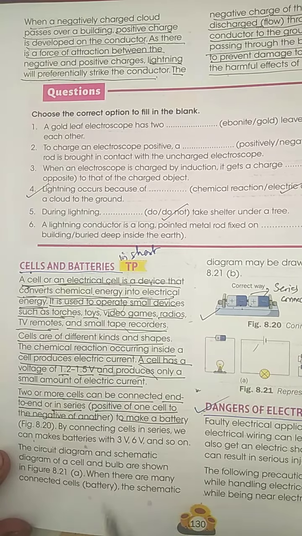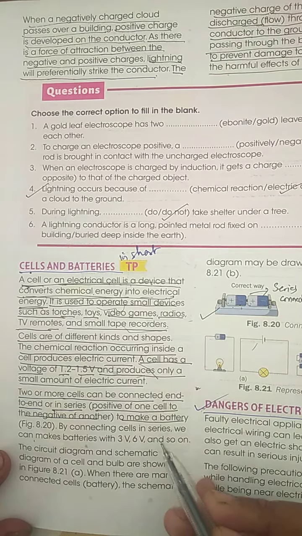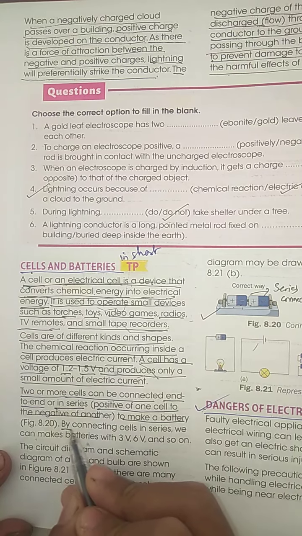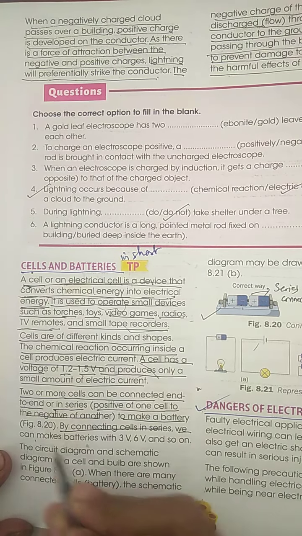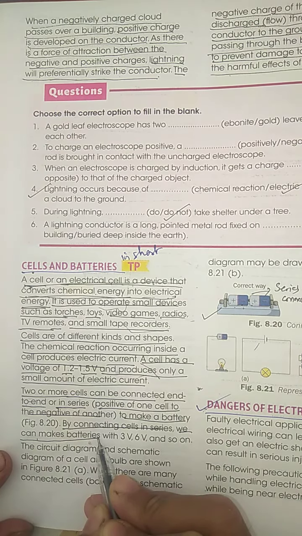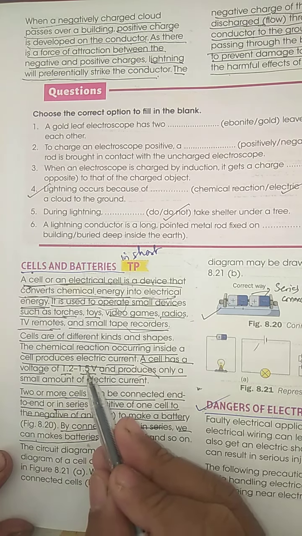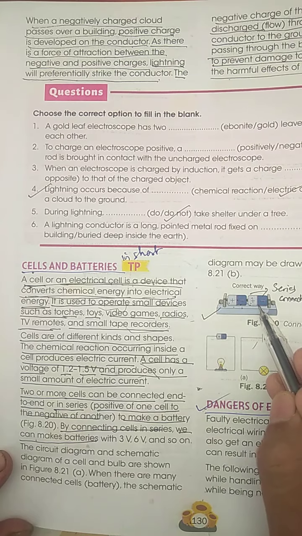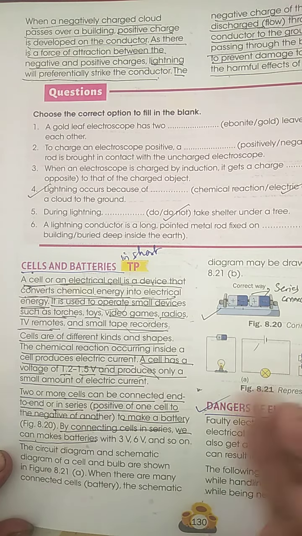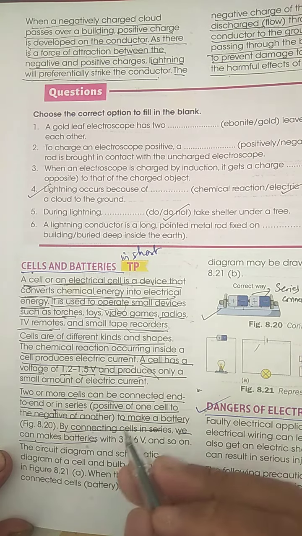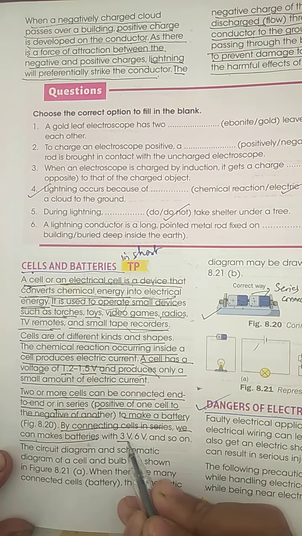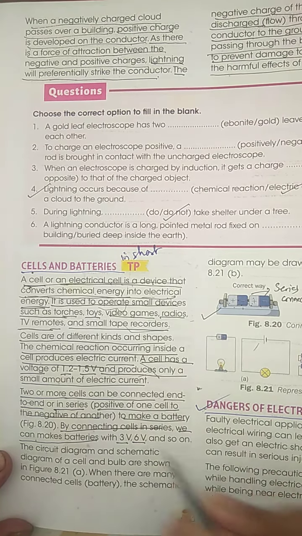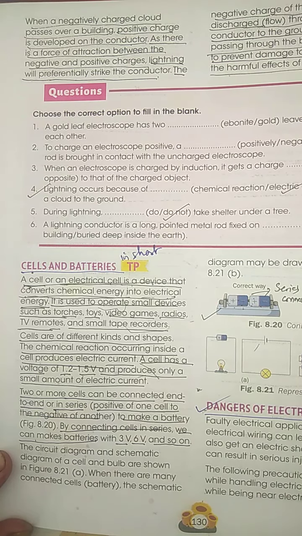So children, what happened when you connect two cells in series? By connecting cells in series, we can make batteries. Now see, if you connect one cell of 1.5 volt and another cell of 1.5 volt, when you connect them in series, the voltage will be added. So 1.5 and 1.5 means how much volt? 3 volt. We can make it 6 volt, or we can increase on and on like that.